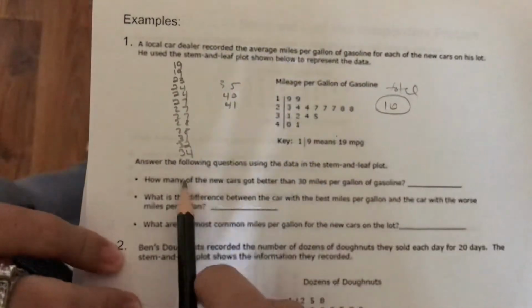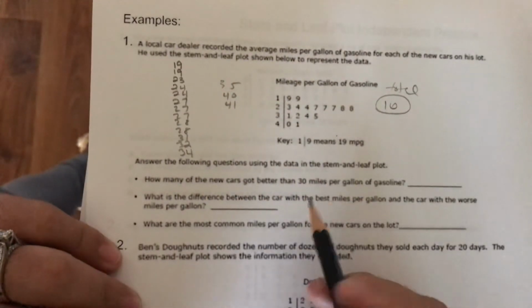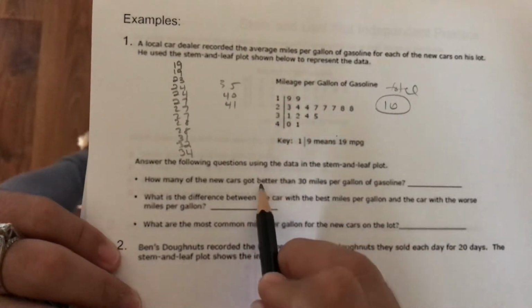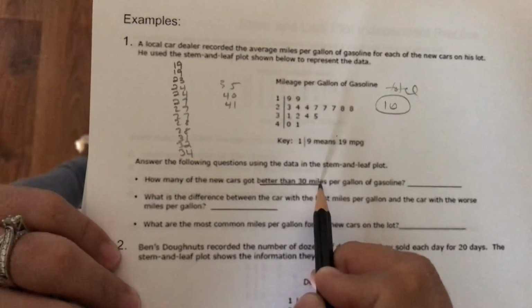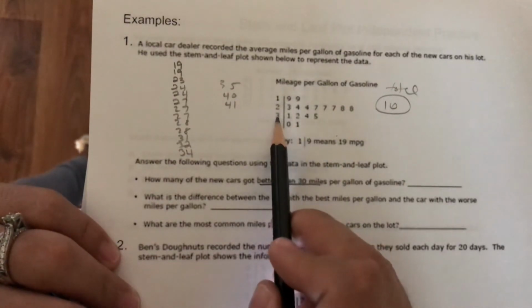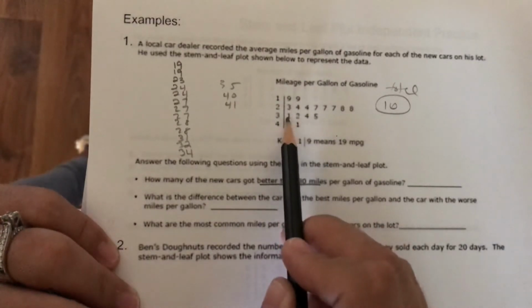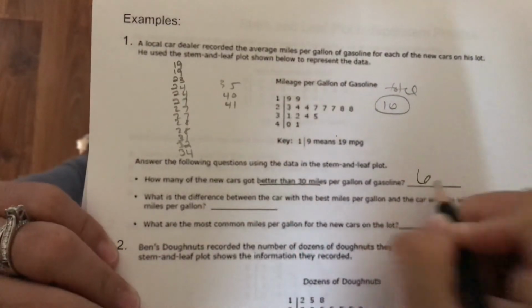It says, how many new cars got better than 30 miles per gallon of gasoline? So you look at this stem and leaf plot. Better than 30 miles means more than 30 miles. So basically you look and say, okay, 31 is greater than 30 and everything above. So I know there's 1, 2, 3, 4, 5, 6. 6 numbers better than 30 miles.